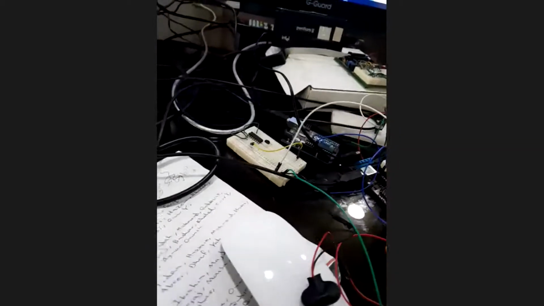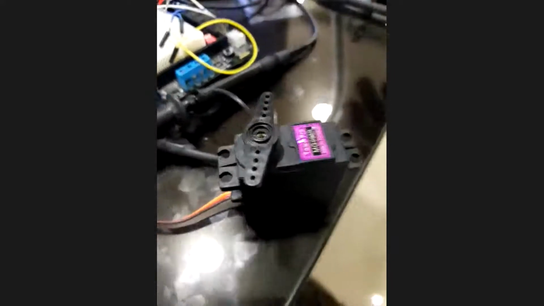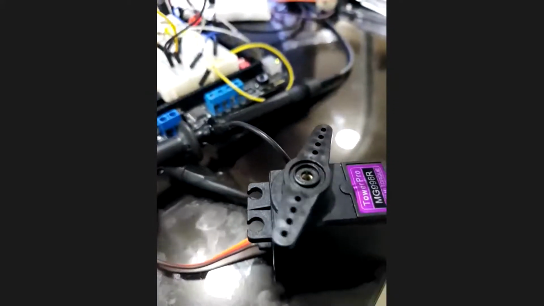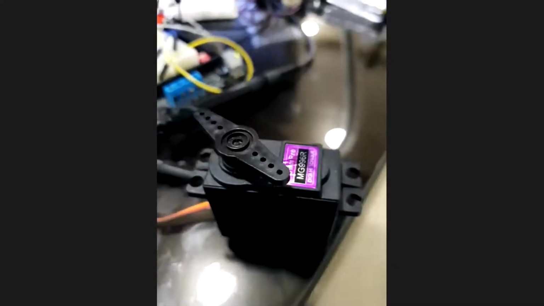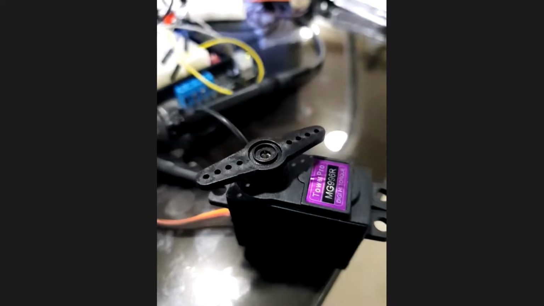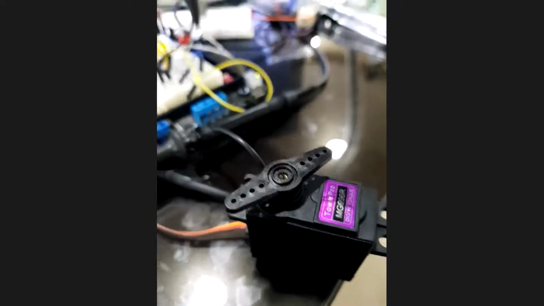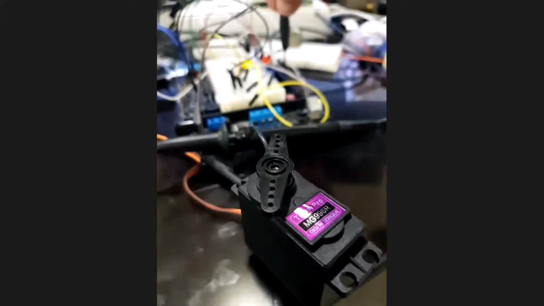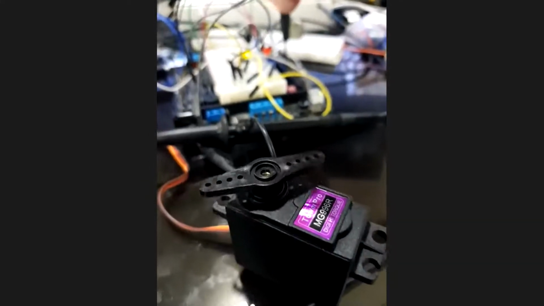Let me connect the battery. And here I want you to look at the servo motor. I'm going to be turning from maximum left, to the right. I'm moving right. I can stop it. When I stop moving, you can see my hand and the 7-segment display and the motor. I'm sorry. Maximum right, maximum left, maximum right, maximum left.